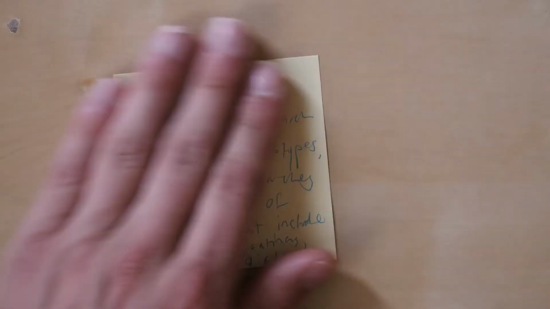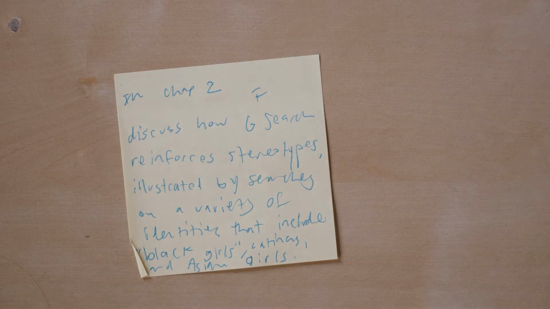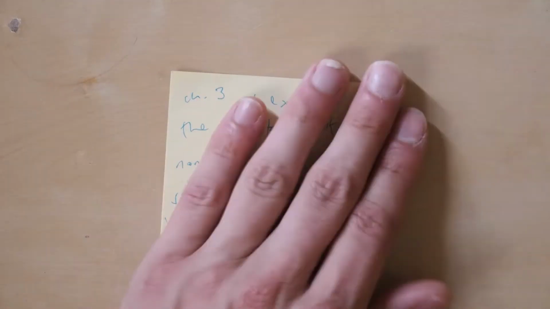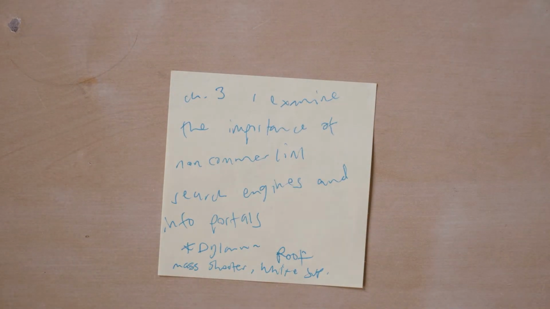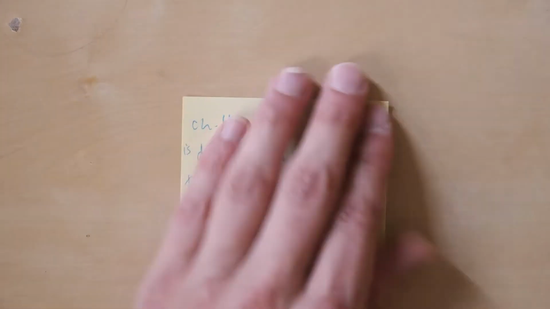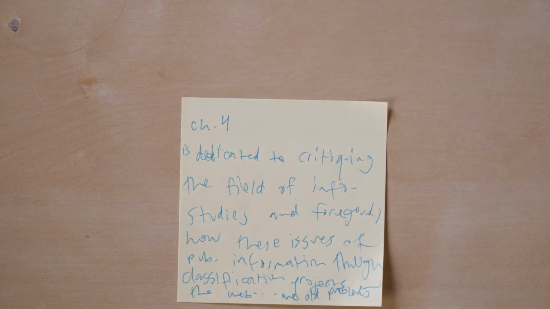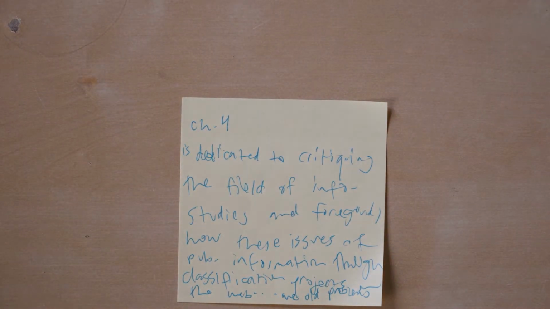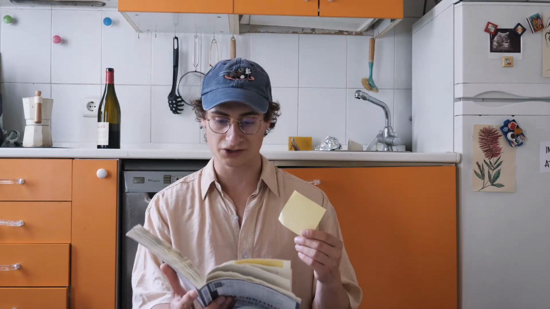In chapter 2, she discusses how Google search reinforces stereotypes, illustrated by searches on a variety of identities that includes black girls, Latinas, and Asian girls. In chapter 3, she examines the importance of non-commercial search engines and information portals. She dedicates chapter 4 to critiquing the field of information studies and foregrounds how these issues of public information through classification projects on the web, such as commercial search, are old problems that we must solve as a scholarly field of researchers and practitioners.